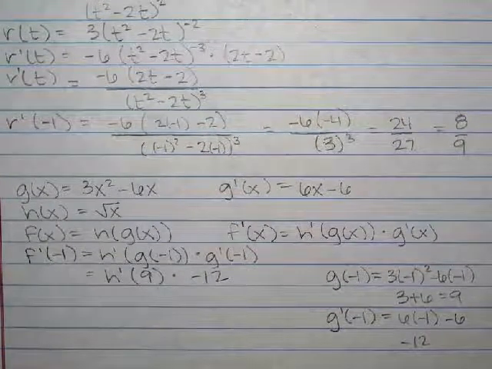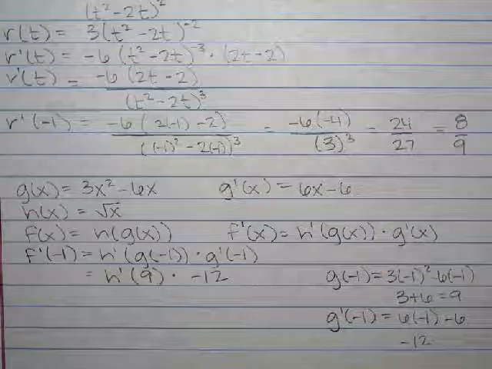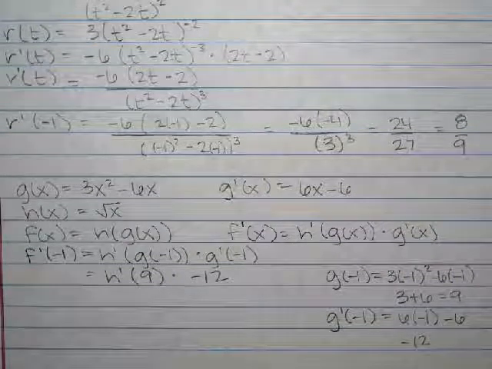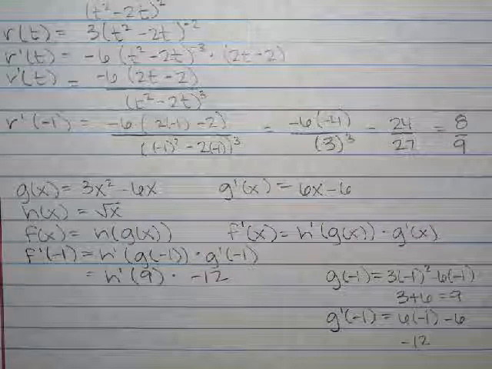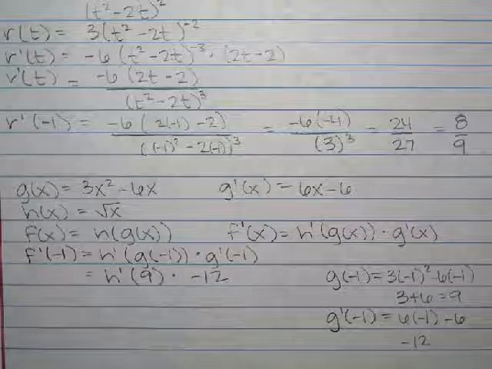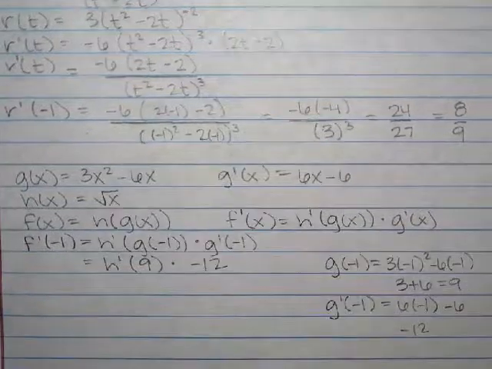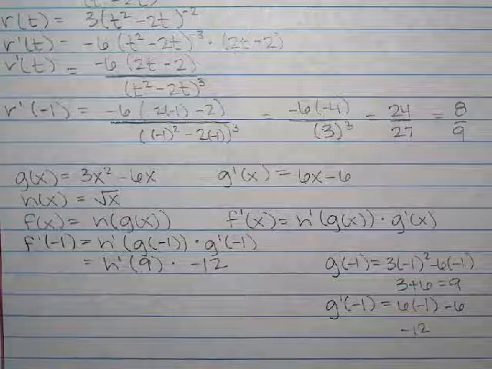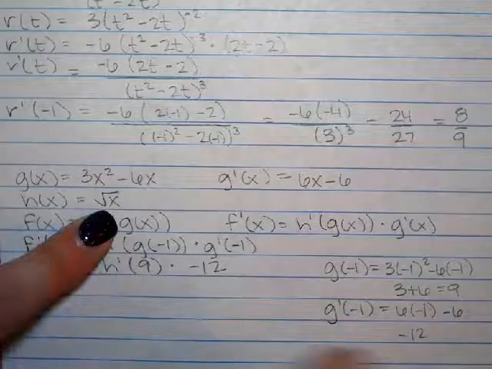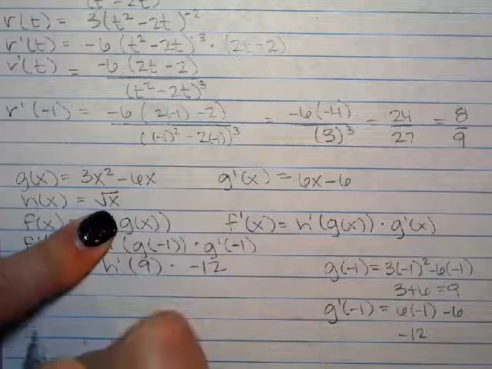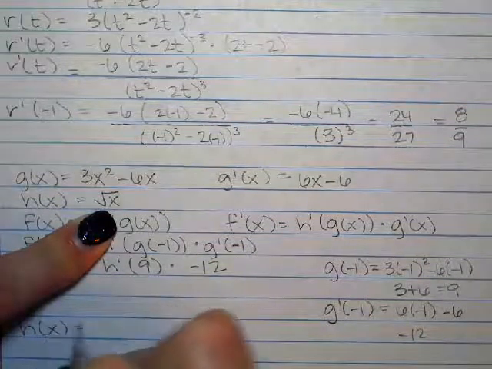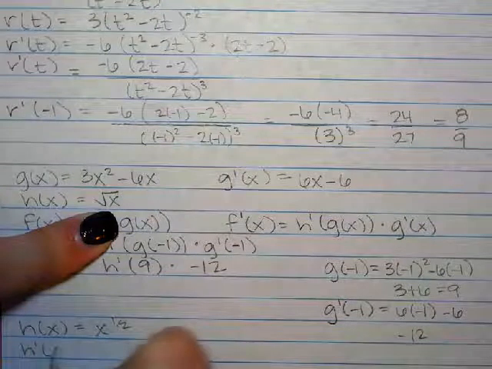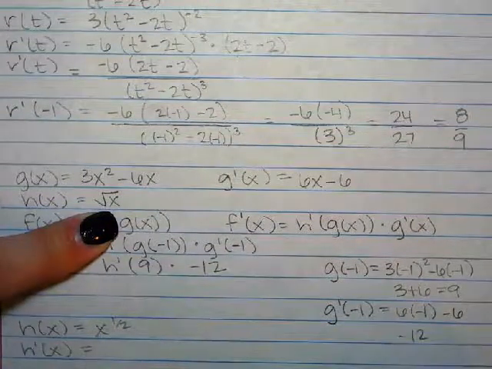Now this time they said you need h prime to be able to do the problem. So h of x is the square root of x, which is x to the 1/2. And so h prime of x, which we know, is 1 over 2 square root x.